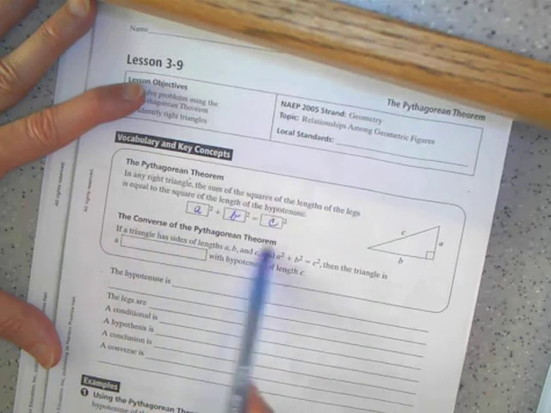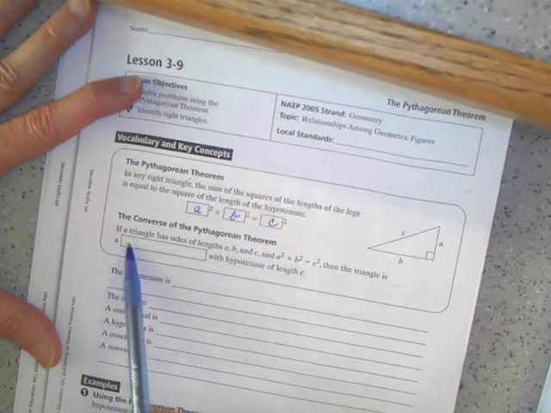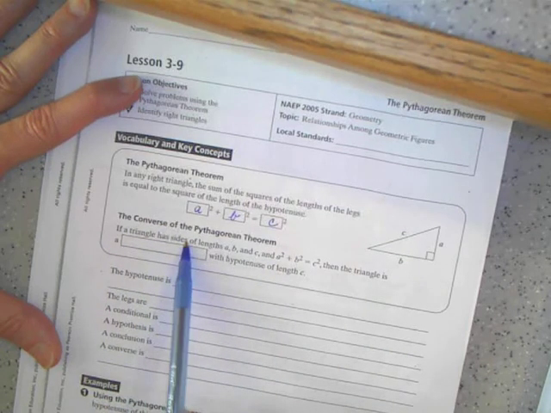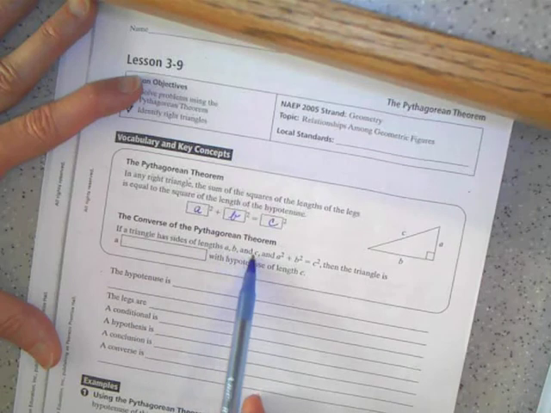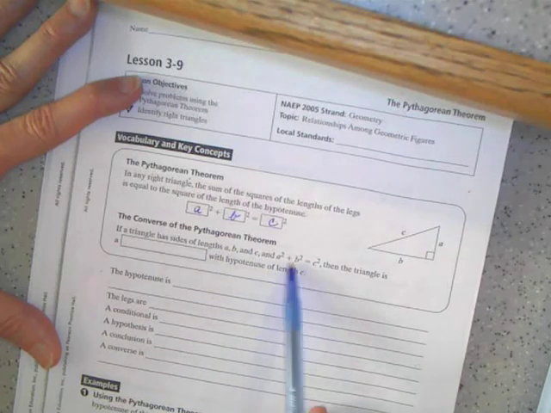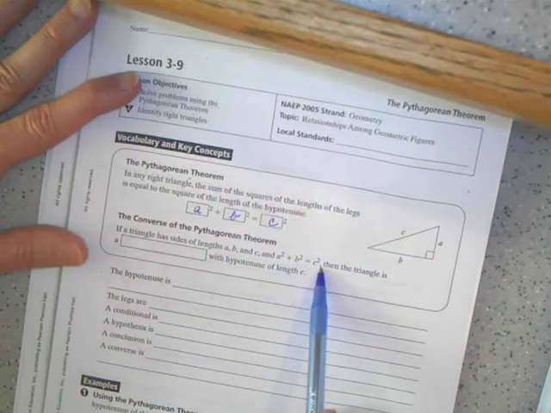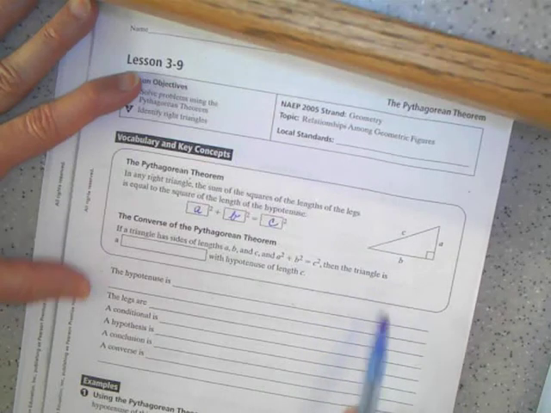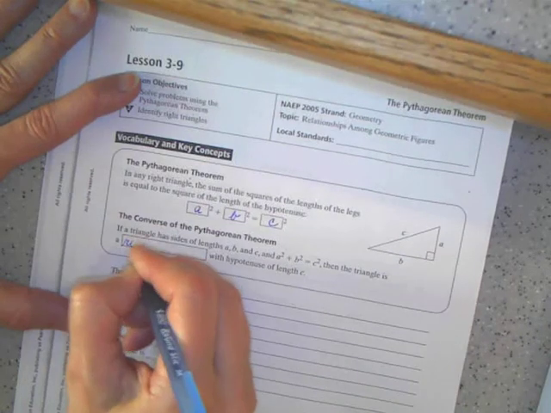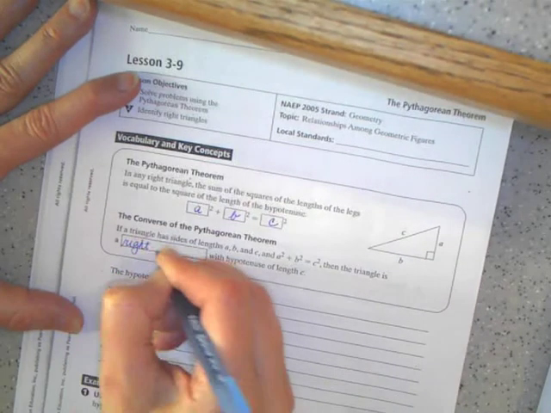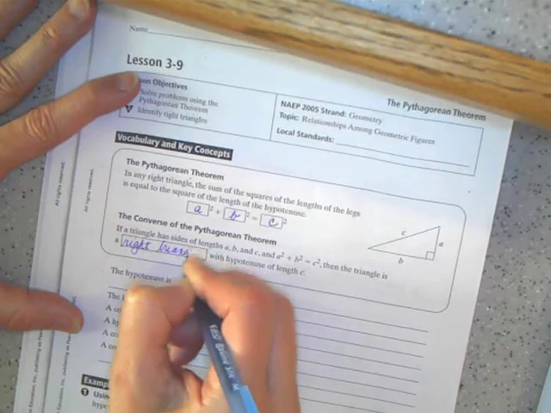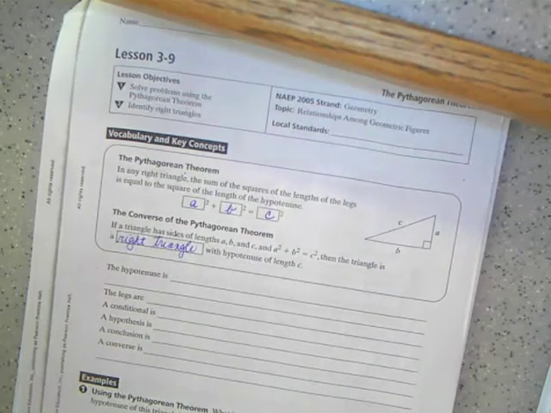The converse of the Pythagorean theorem tells us that if a triangle has sides of lengths a, b, and c, and a squared plus b squared equals c squared, then the triangle is a right triangle with a hypotenuse of length c.